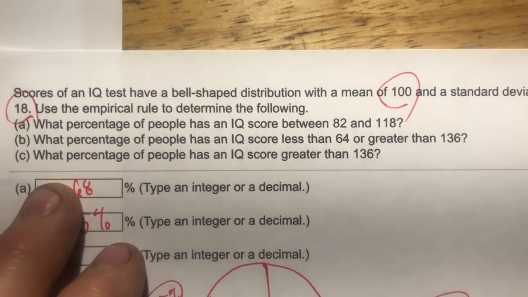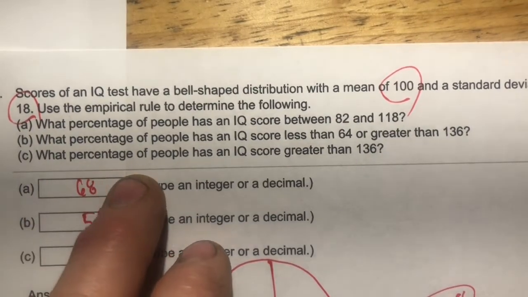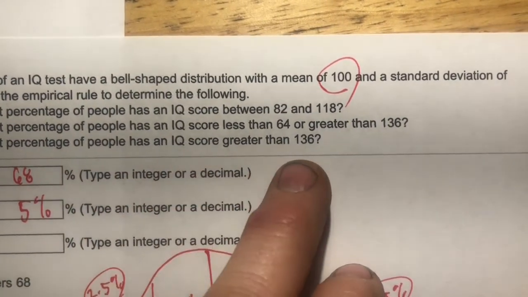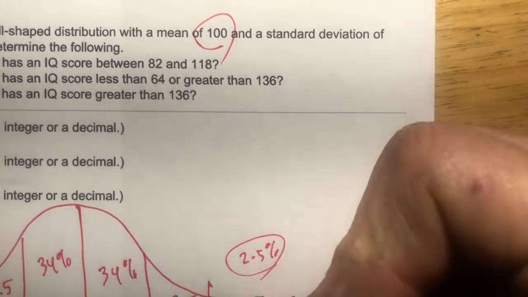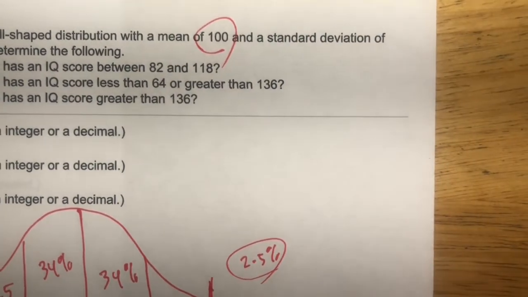Now part C here, what percentage of people has an IQ score greater than 136? Well, greater than 136 is the 2.5 we just did, so this is 2.5%.